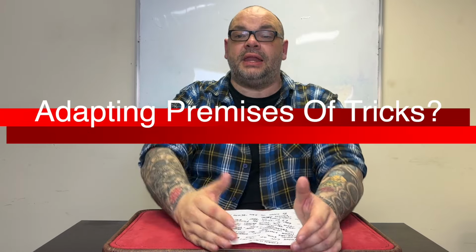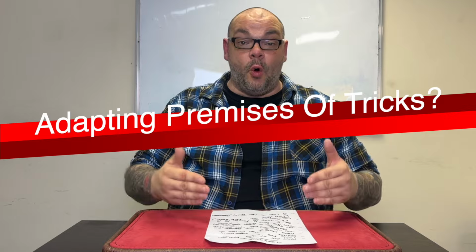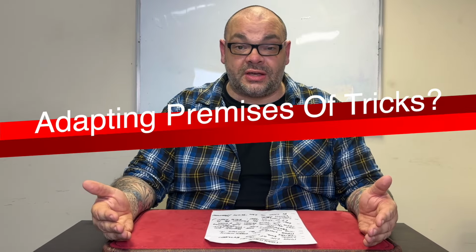Okay, so the next note that I've made here, and this is a little bit similar to when I talked about framing a trick as a transition or a test. On that point, I've put down here, try to think about how you can adapt the premise of the trick so you're not just saying over and over again, for my next trick. Now, the reason a lot of people say for my next trick is because they've got nothing else to say.